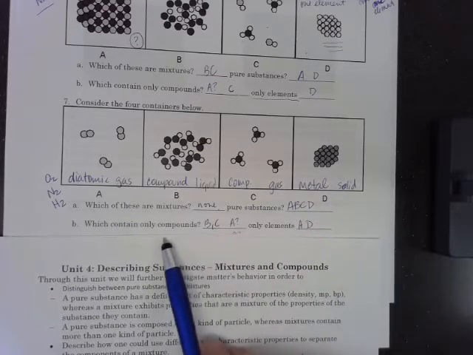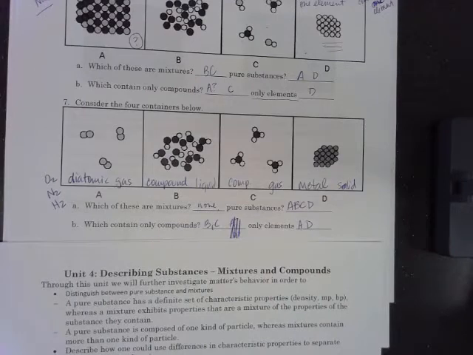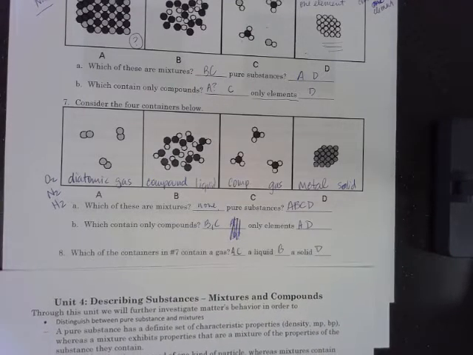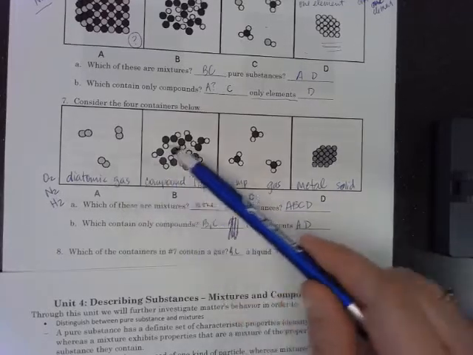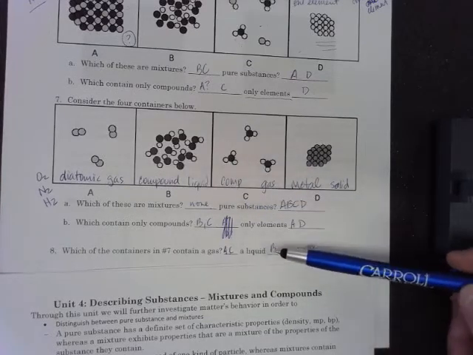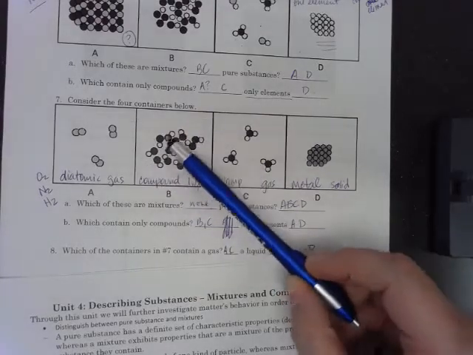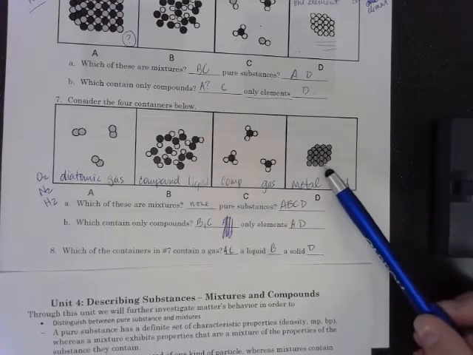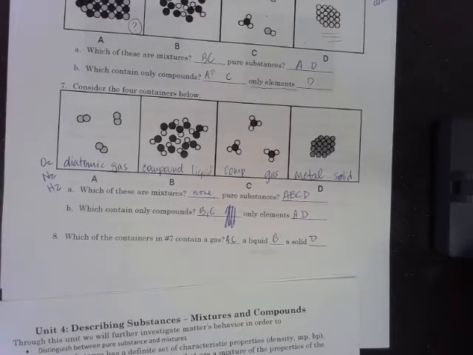Okay. Which ones have only compounds? B and C. Yeah, A doesn't. Which ones have only elements? A and D. Which ones are gases? A and C, because these are not associating with each other in any way. B is a liquid because they're all kind of sticking together, but they're not in an orderly arrangement. And then D is a solid because it's in an orderly arrangement. Good job, us.